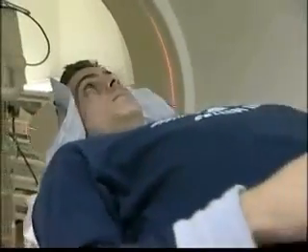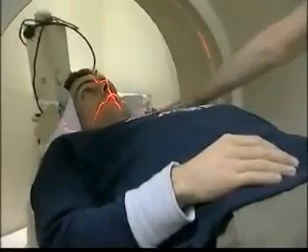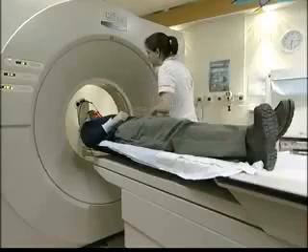Alan is now being placed in the CT scanner, and the radiographer uses a laser beam to place his head in precisely the right location. So what I need you to do there is just keep nice and still.